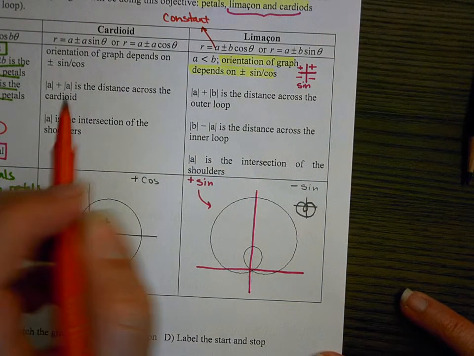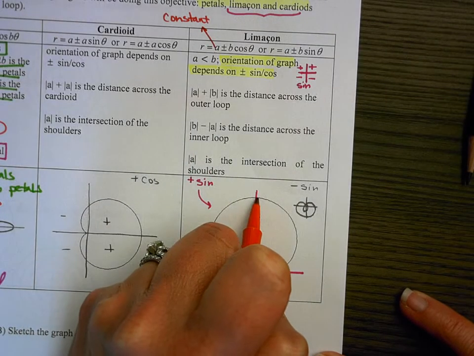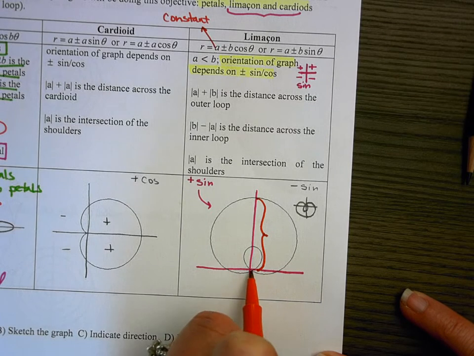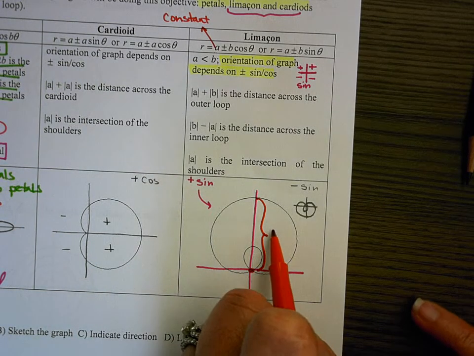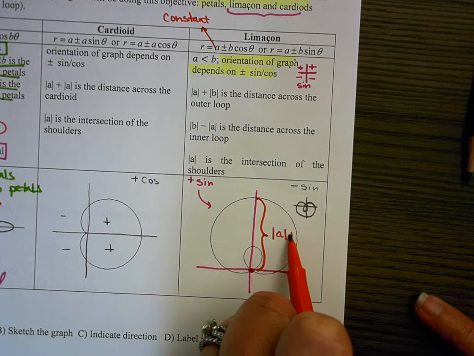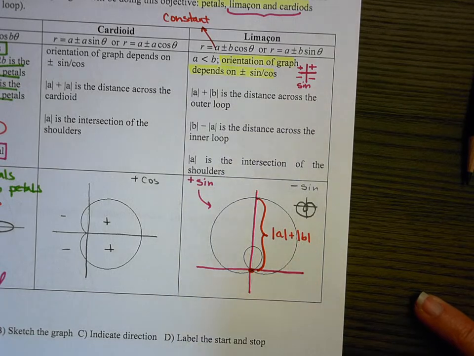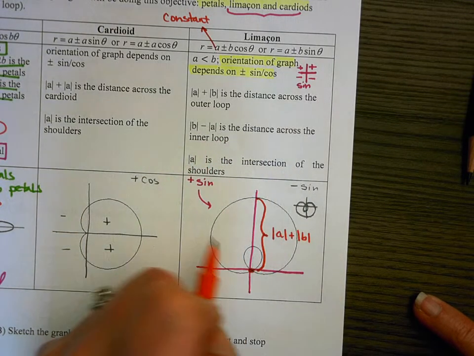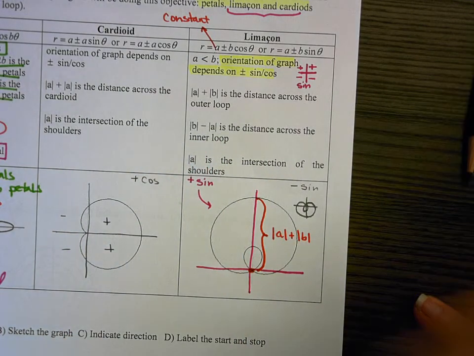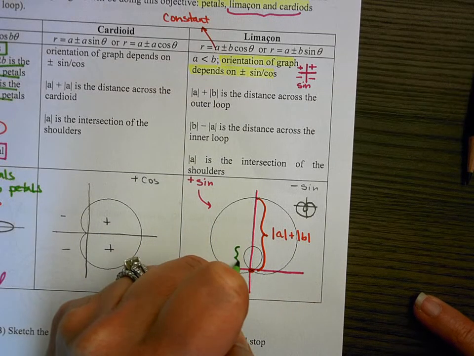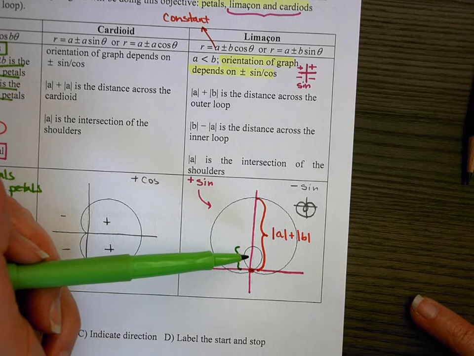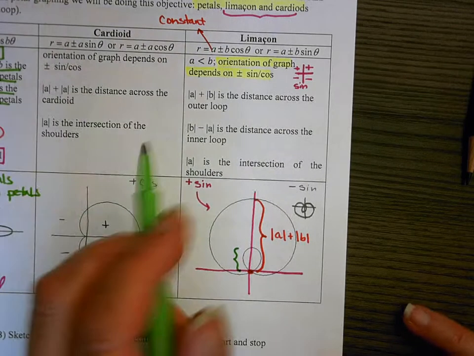So again, what are we talking about here? This distance right here, this is my outer loop, from the pole, and they always go through the pole, is the absolute value of a plus the absolute value of b. And then when I subtract those values, I get the distance across the inner loop, so that would be from here to here. So when I add them together, I get the outer loop. When I subtract them, so smaller, I get the smaller loop, which is the inner loop.